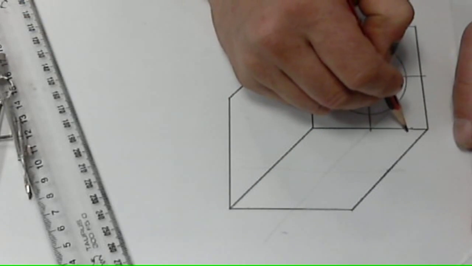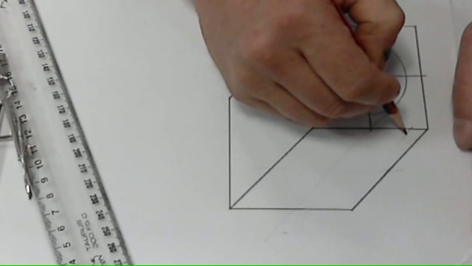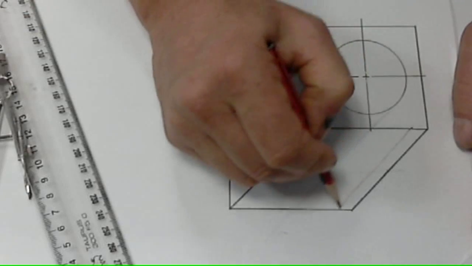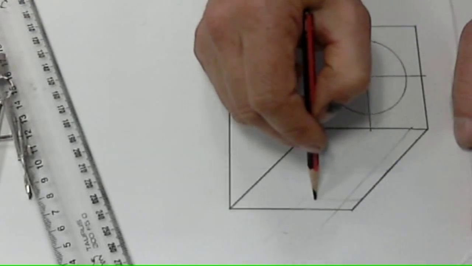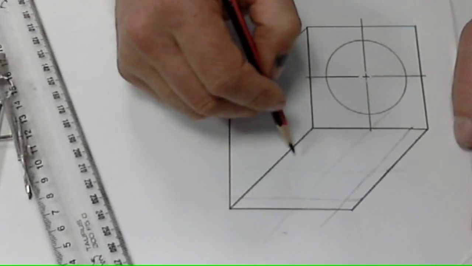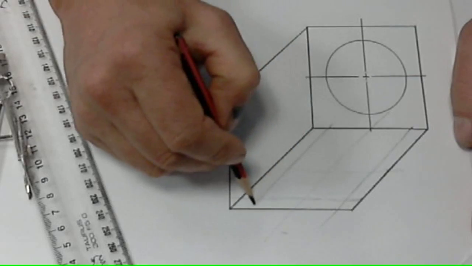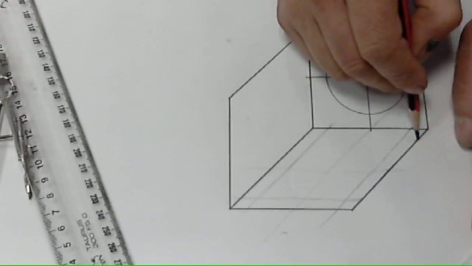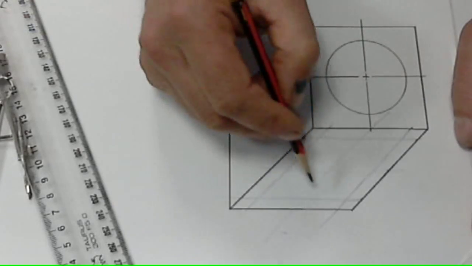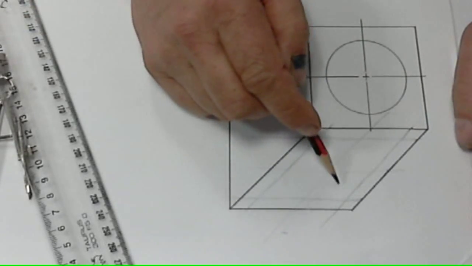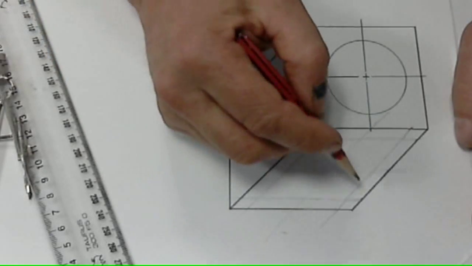So if we draw a line up from here, we're going to create an edge there. Edge there. And same all the way around. So we now have 4 quadrants that we can draw the parts of the ellipse into.